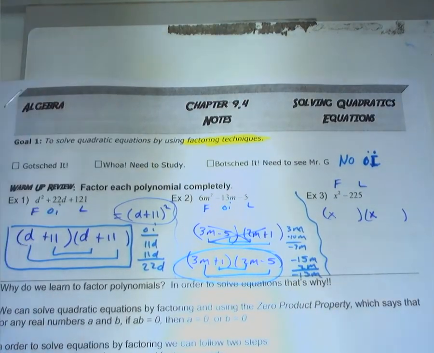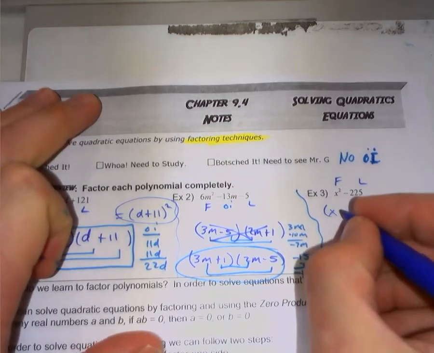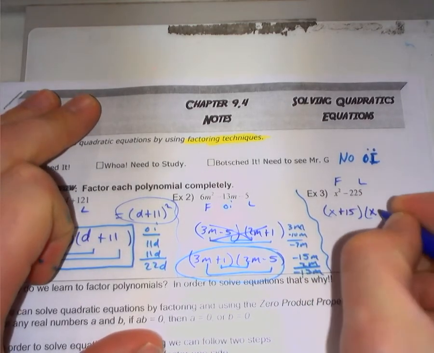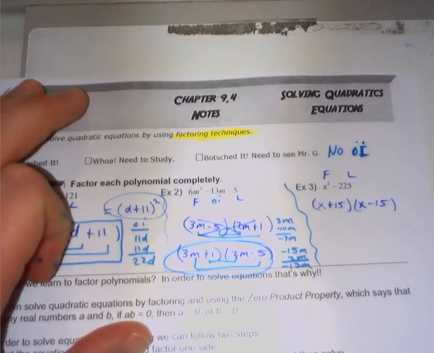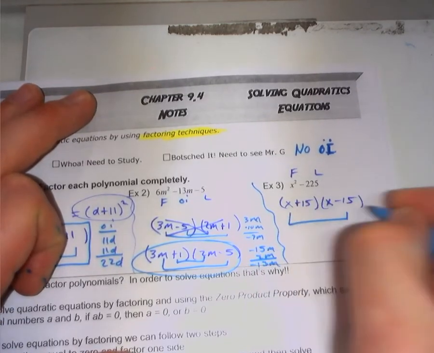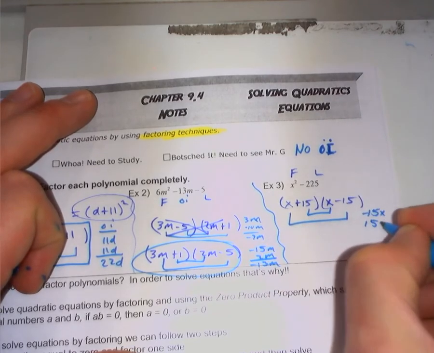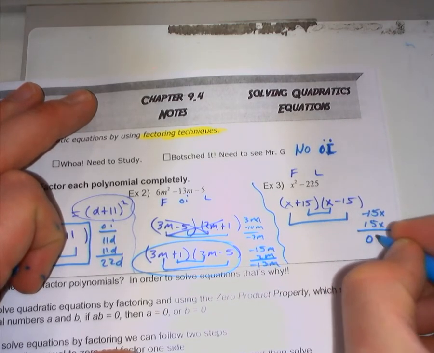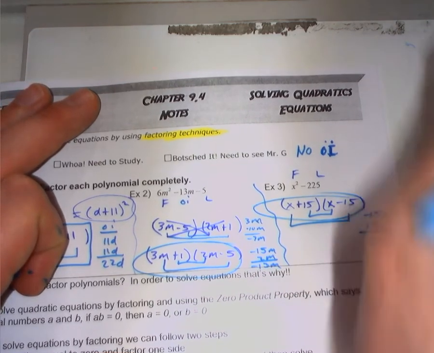Factors of x squared are x and x. What are factors of negative 225 that are exactly the same? Lauren. Plus 15 and minus 15 multiplied together is negative 225. And when I do my outers and inners, that's negative 15x, and inners 15x. That is 0x. That is the no OI that we're looking for. So the final answer, there we go.